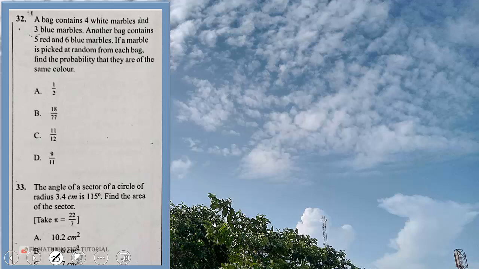So we have a bag that contains 4 white marbles and 3 blue marbles. Another bag contains 5 red and 6 blue marbles. If a marble is picked at random from each bag, find the probability that they are of the same color. So the probability that they are of the same color is the probability that the first one, from the first bag, we have blue, and the second bag we also have blue.